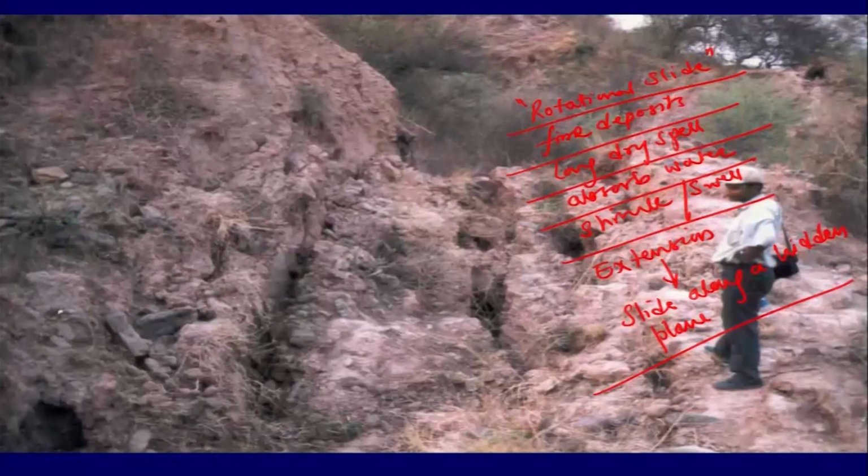What we saw is that we were having an extension in the upper side, and the movement which occurred along these extensional cracks resulted in the deformation in the riverbed. So this was what we were looking at. The change in the elevation was because of the rotational slide close to Chandigarh area.